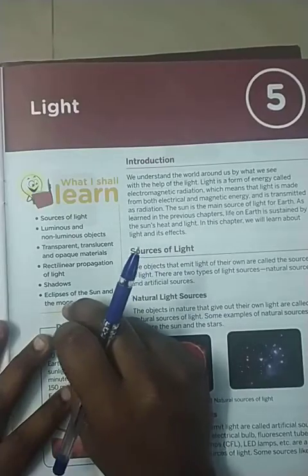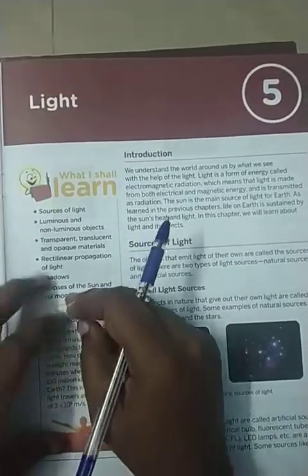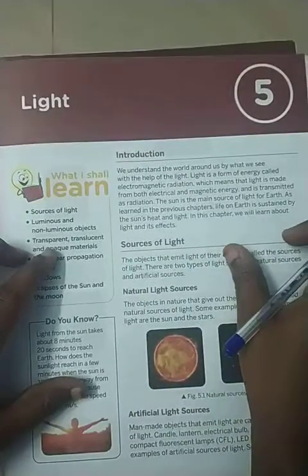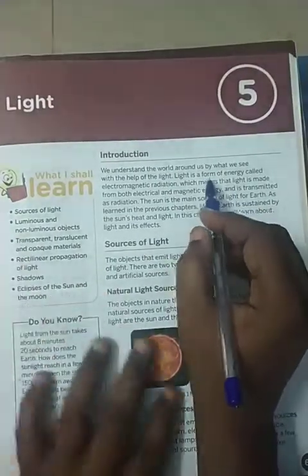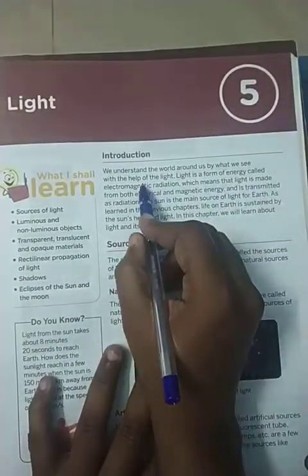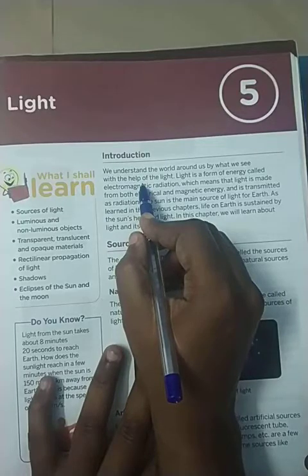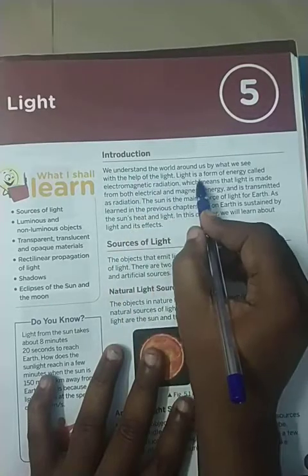Okay, so starting, what is our introduction? We understand that the world around us is seen only with the help of light. Without light, we will not be able to see what is in and around us. Is it not? In the night time, when there is electricity shut down or there is no electricity, can you see what is in and around yourself? No.